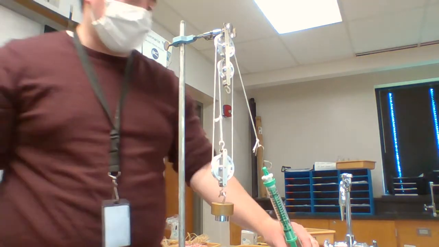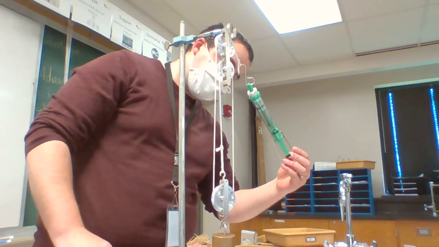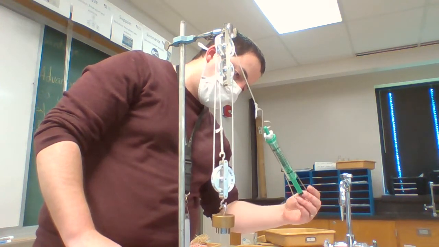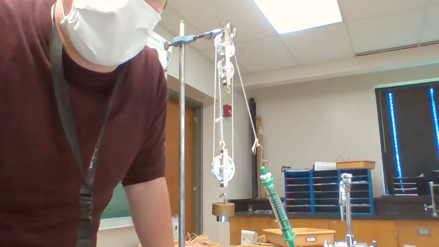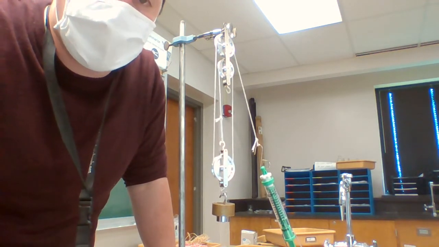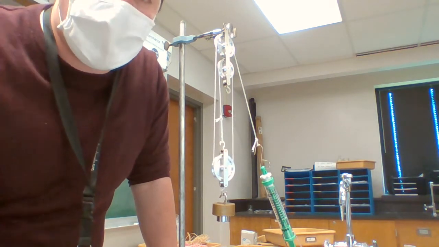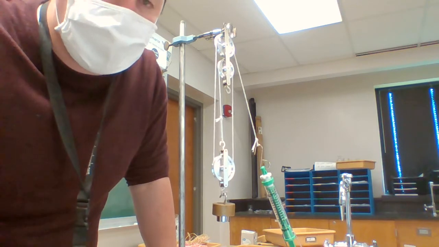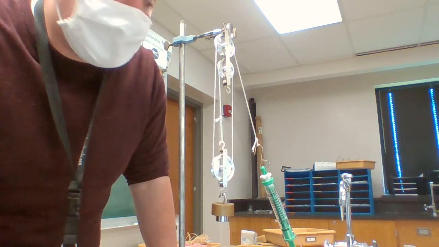Now, input force is going to be how hard I have to pull on this. For this system, I have to pull with 0.7 newtons of force. So that's what I'm doing, and that's our input. So our input force is 0.7 newtons. So that's that part.